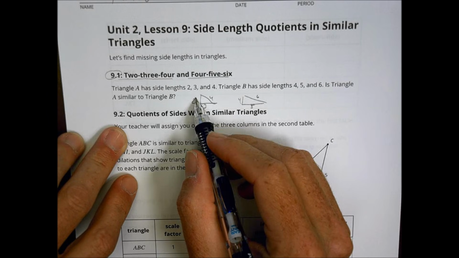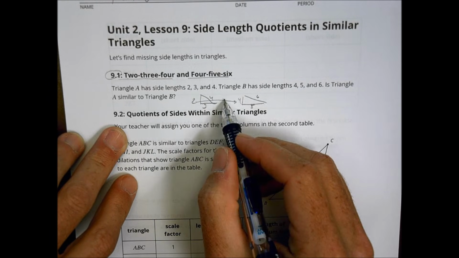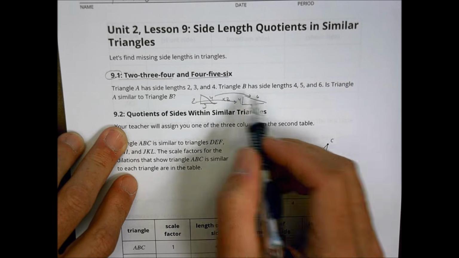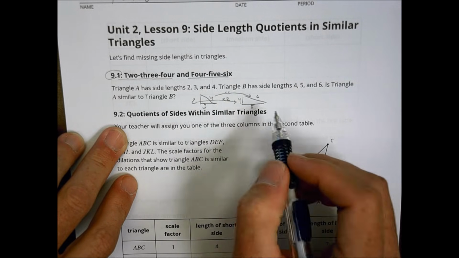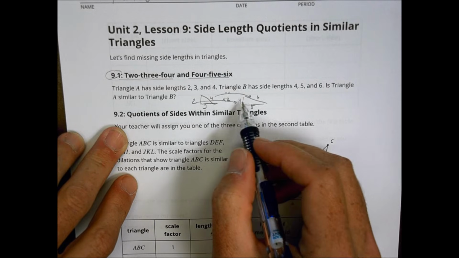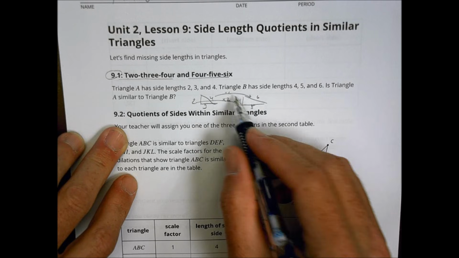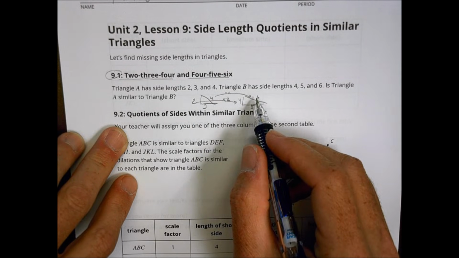Looking at a dilation to go from 2 to 4, that's a dilation times 2. But to go from 4 to 6, 4 times 2 is not 6, it's 8. So it doesn't quite work out there. These triangles are not going to be similar to one another, are they?